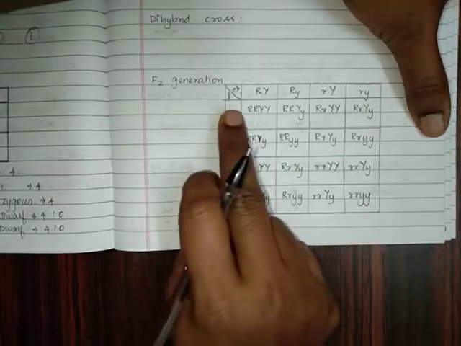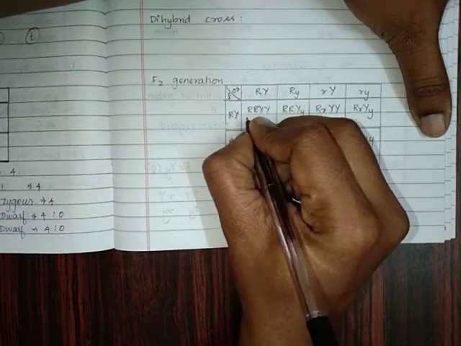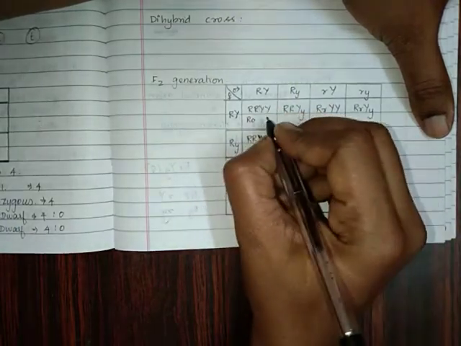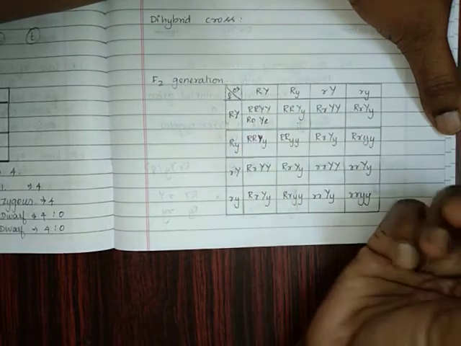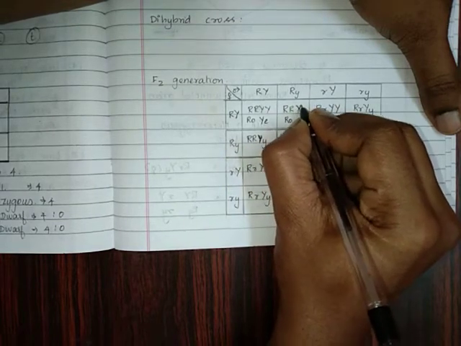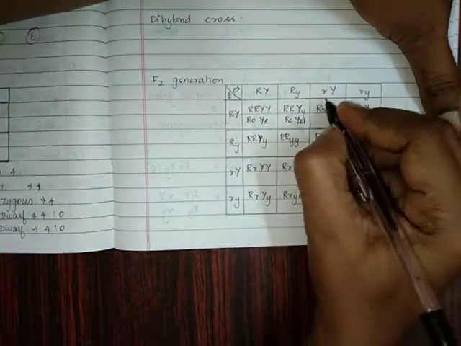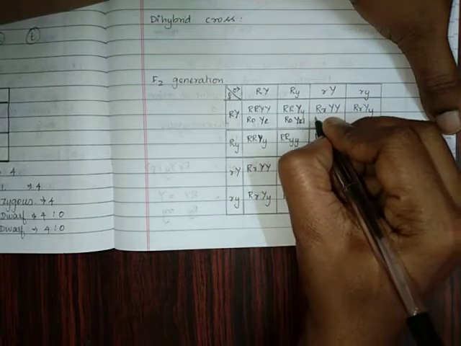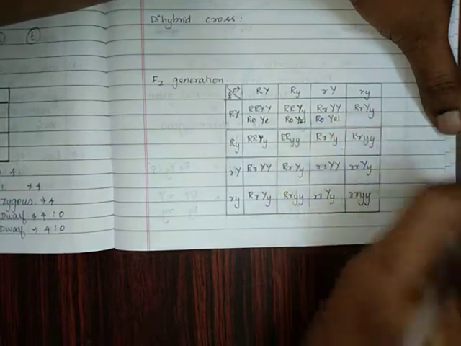Now in these genotypes, we will write the phenotypic characters inside. Capital R and capital R means it is going to be round. I am writing only R-O for round, otherwise it will be too cluttered and we won't understand. Capital Y means it is going to be yellow in colour, and capital R again it is going to be round. Capital Y and small y: even if there is one dominant allele, it expresses only the dominant character, so it is also round yellow. Here capital R and small r, one dominant allele is there, so it is going to be round. Two capital Y, two dominant alleles, so yellow colour.